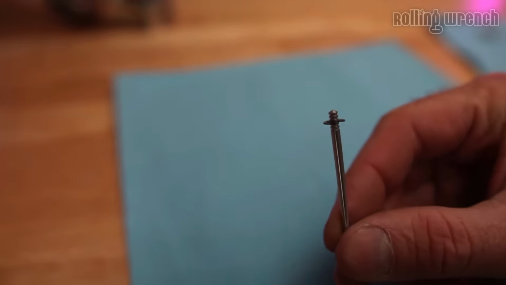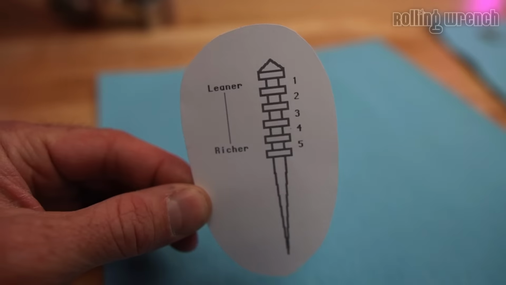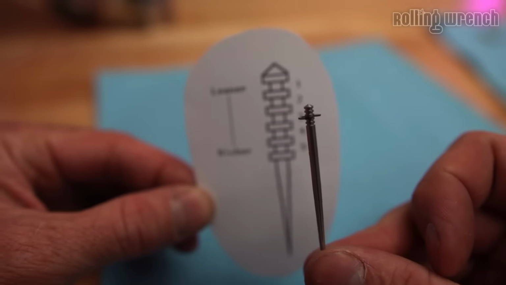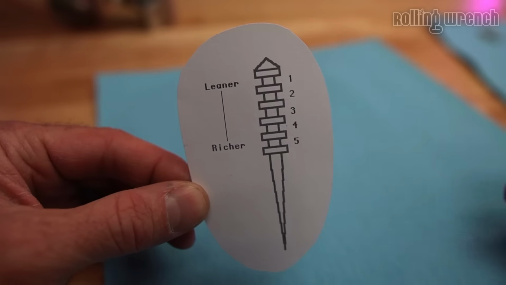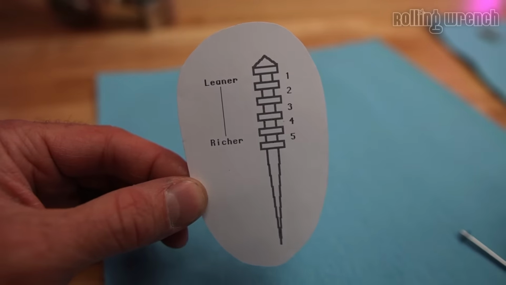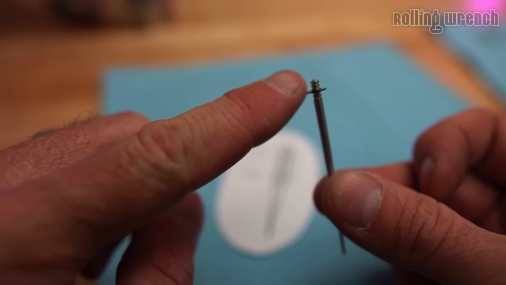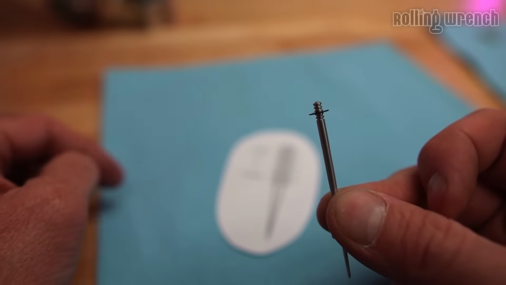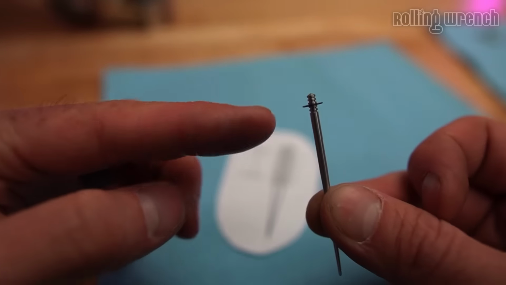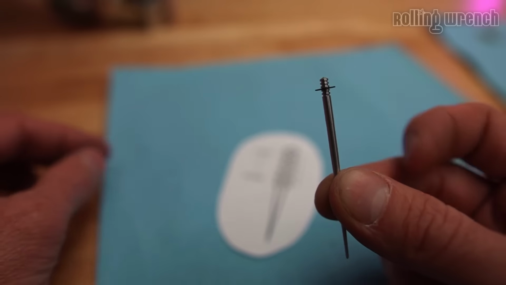And if you notice, your needle has little bitty slots. I have a drawing here. These little slots, you have to decide where you want to put your clip. Depending on the slot, if you go up or down on the needle, it's going to make it leaner or richer. So if I go up higher on the clip, the needle is going to go down, which makes it leaner. If I make the clip go down towards the bottom here, then the needle is going to raise up, which is going to make it richer.